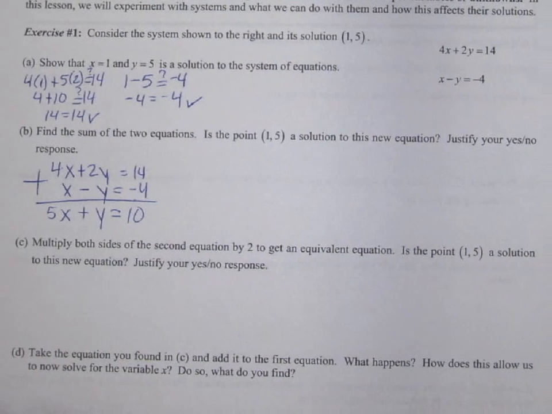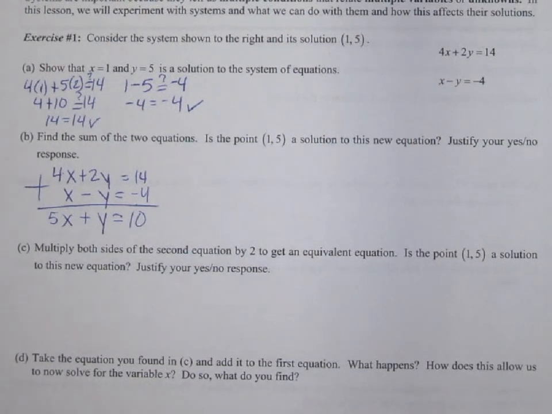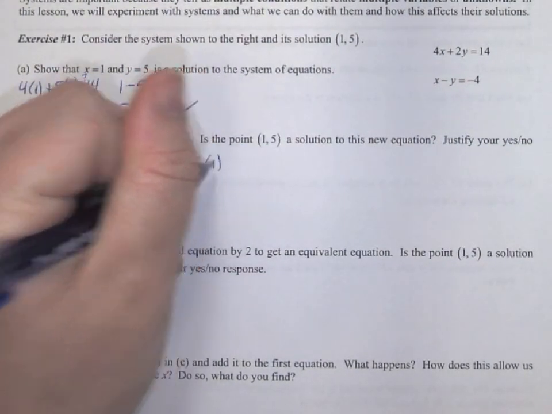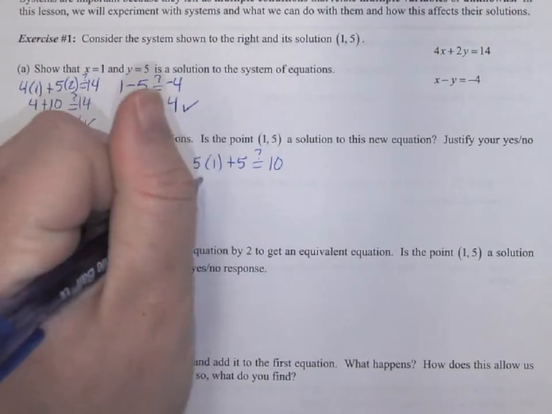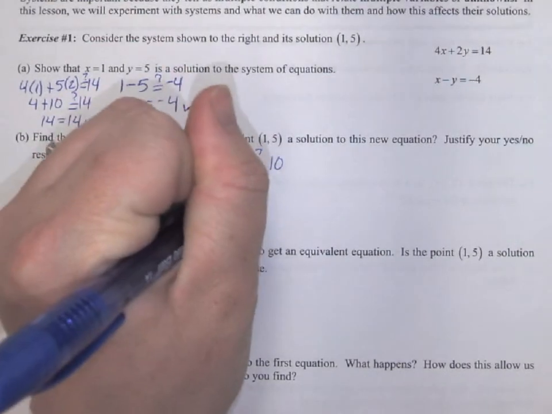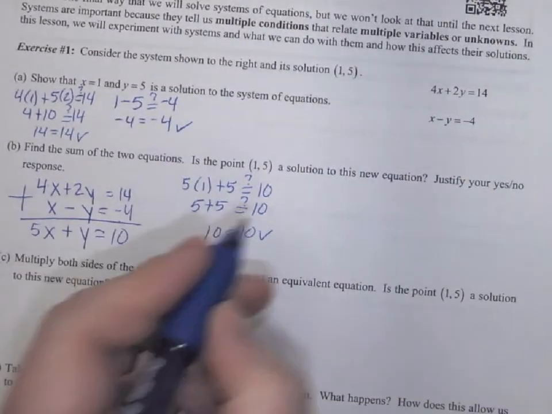Now I want to know, is this solution to the previous system also a solution to my new equation? So let's check. So is 5 times 1 plus 5 a solution? All right, so yes.